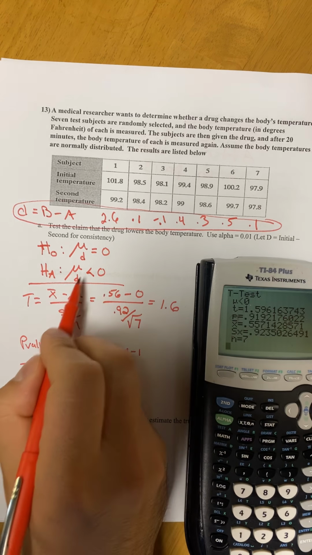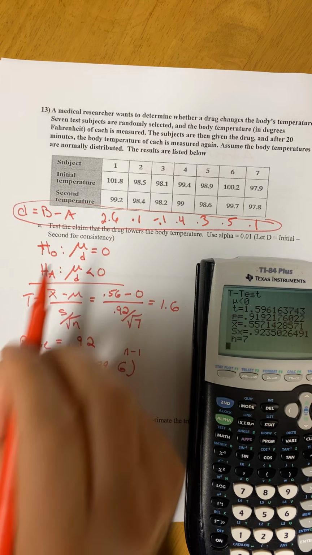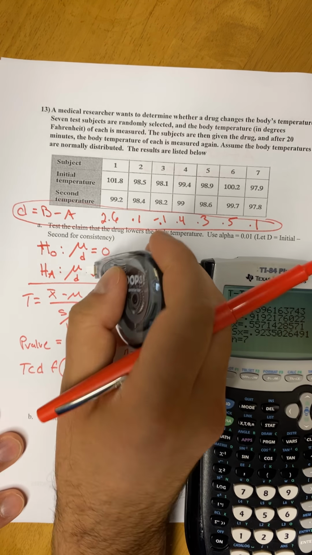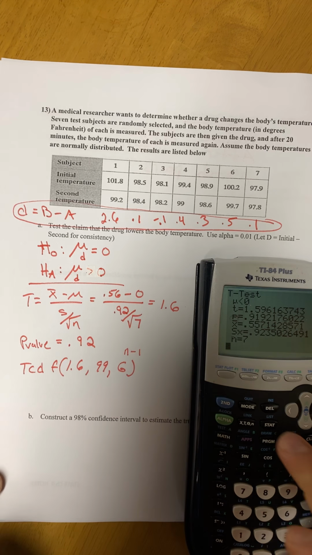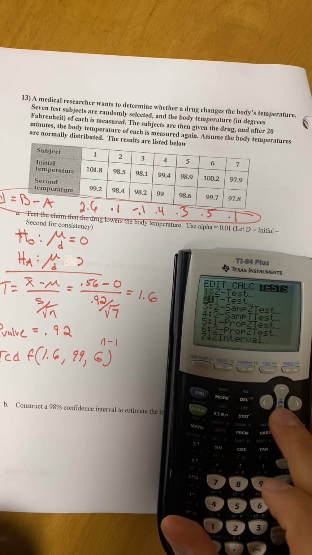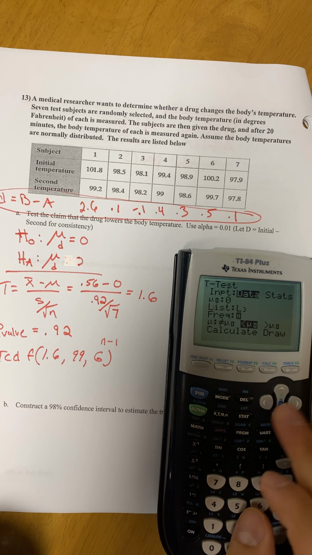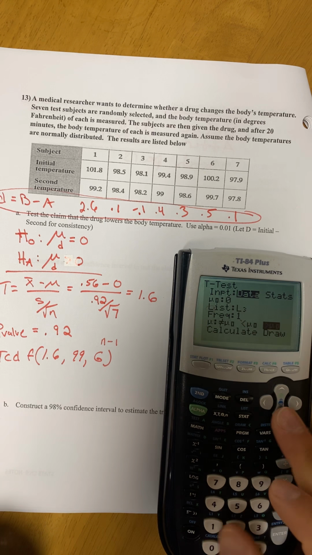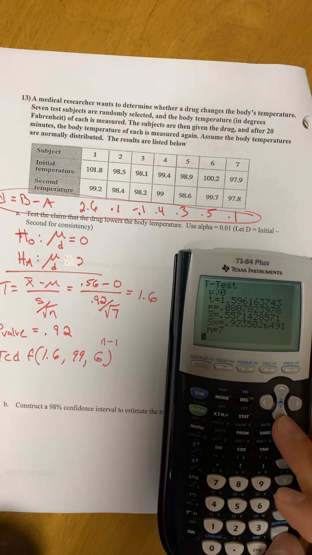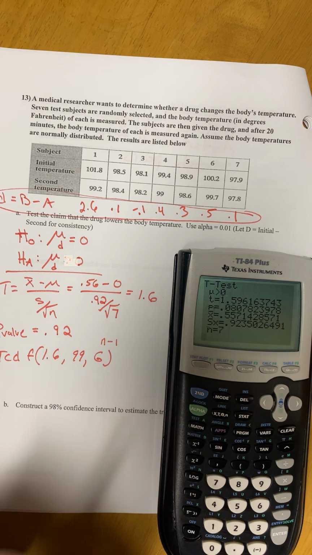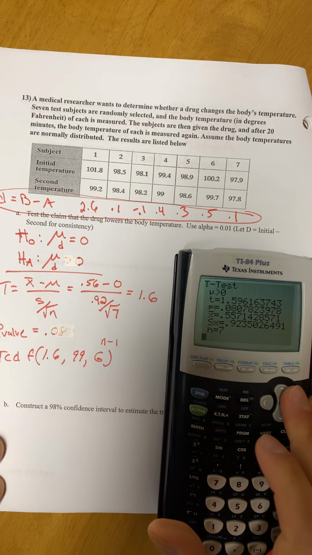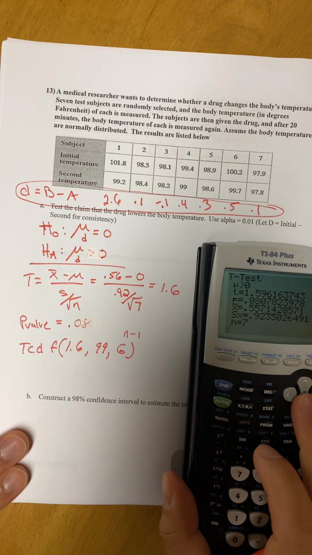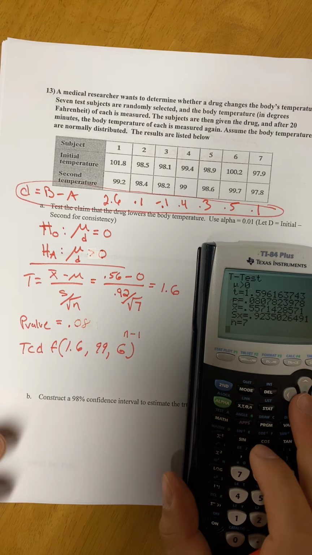Lowers the body temp, so the difference needs to be higher. I have to redo this. Go back to t-test and change that. Yeah, that's a pretty big p-value. 0.08, there we go. Thanks for telling me. So that would be 0.08.